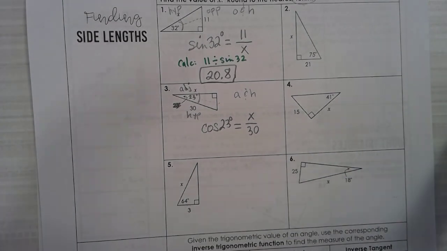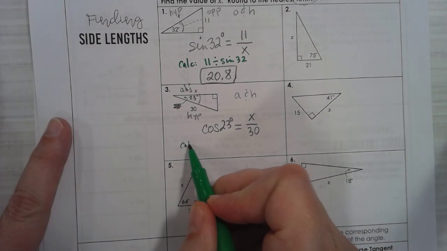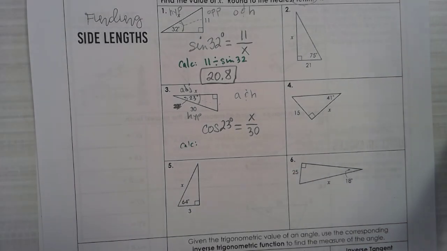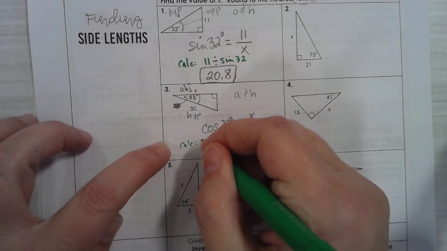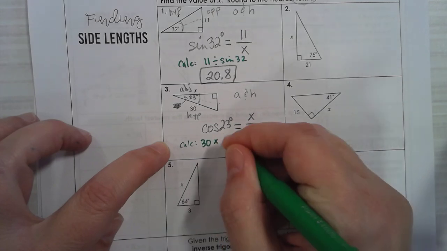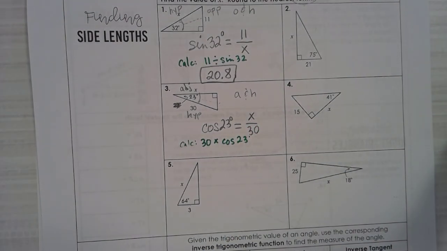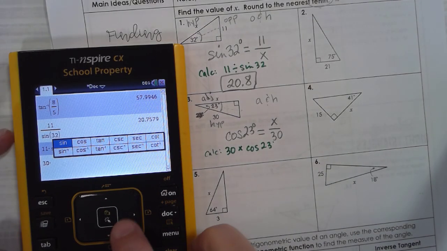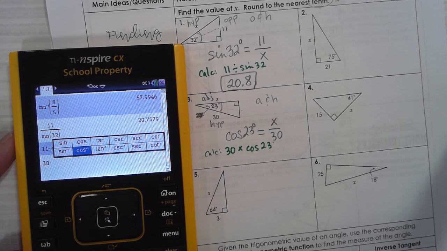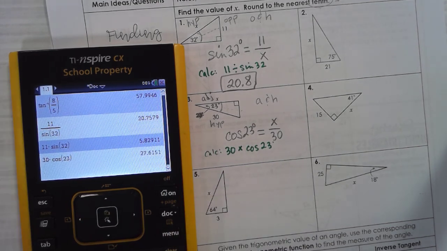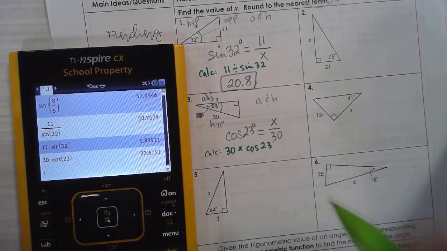So which number are we going to put first in our calculator? Just for our notes. Like, you don't have to write it down later, just right now. We're going to start with the 30, and then we're going to multiply that by cosine 23. Just so that when you look back at it later and you're like, how did we get 27.6? 30 times cosine 23. Oops. 27.6.